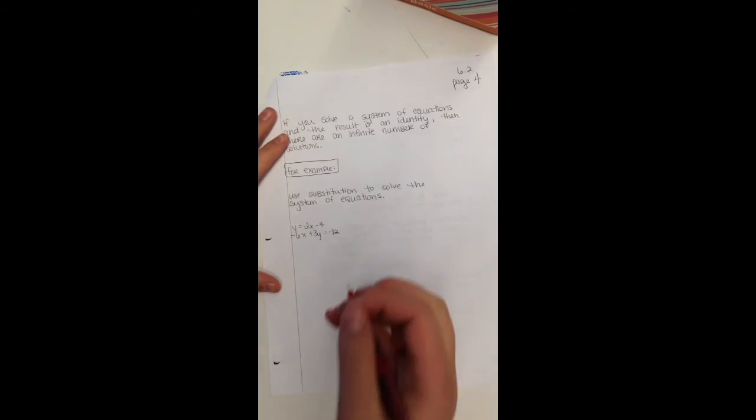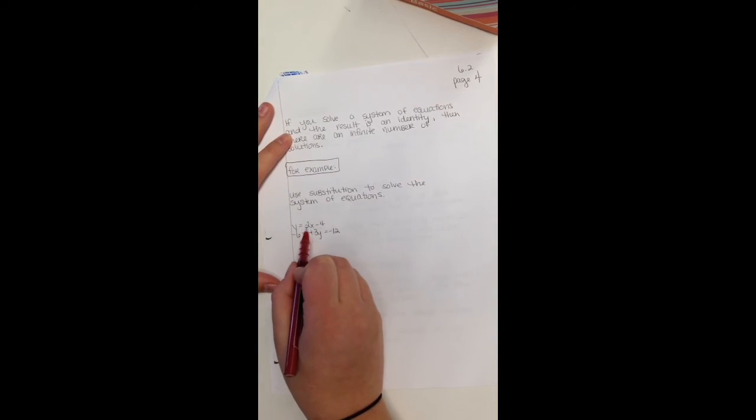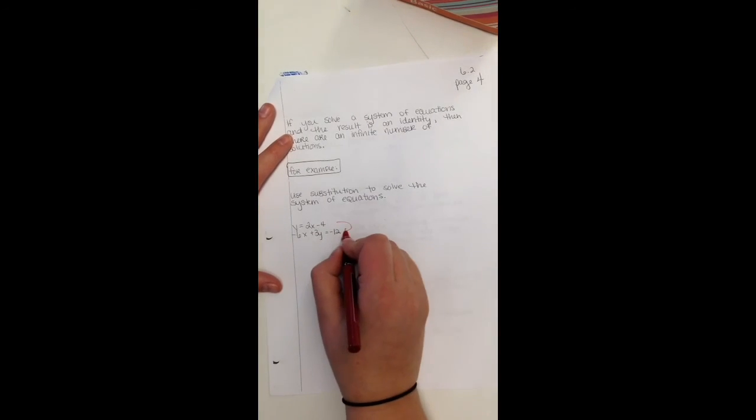Sometimes you're going to have the exact opposite, where you get something that is always true, and it's called an identity or an infinite number of solutions. And that's if you get something like 1 equals 1 or 8 equals 8. That's always, always true, so you get infinite number of solutions. Let's go ahead and try this example together. I have y equals 2x minus 4. Y has already been solved for, so let's go ahead and plug it into the second equation.